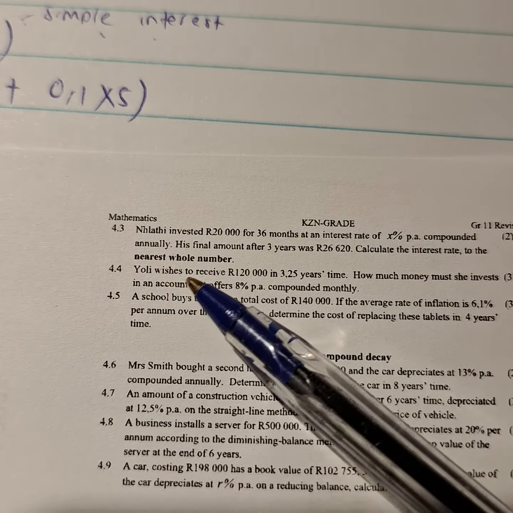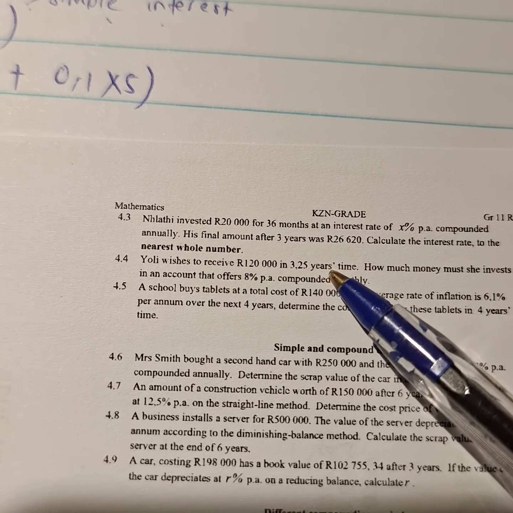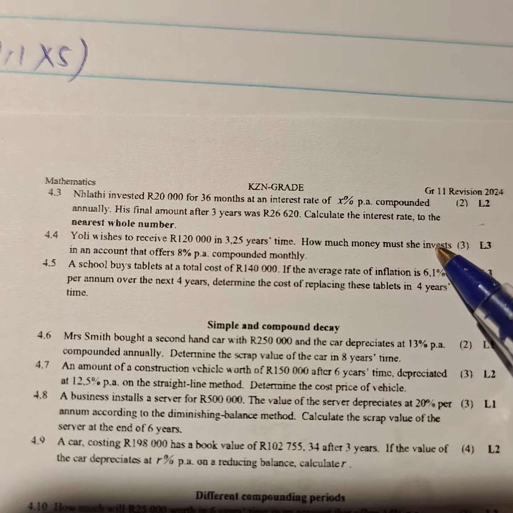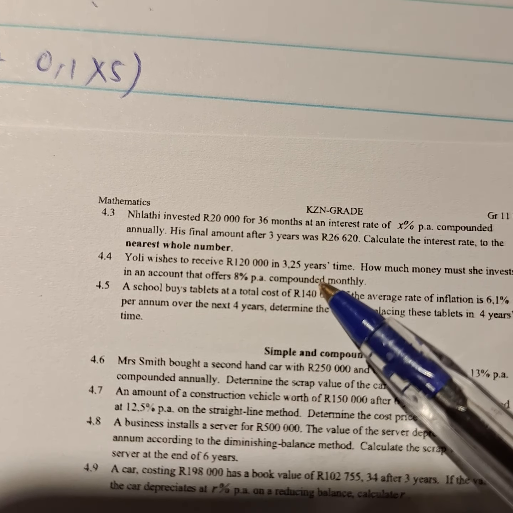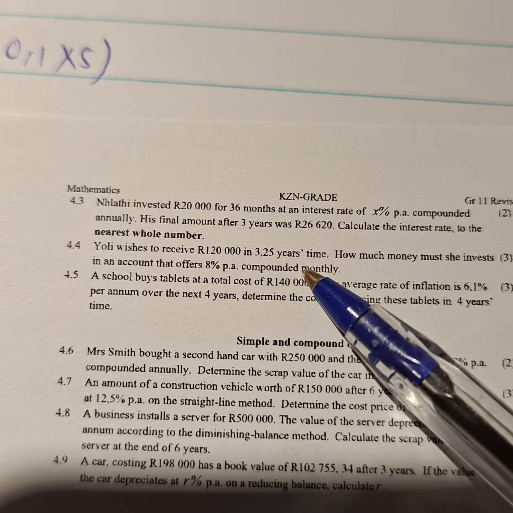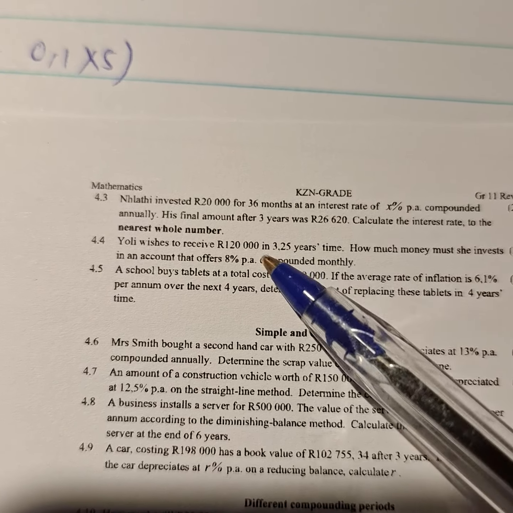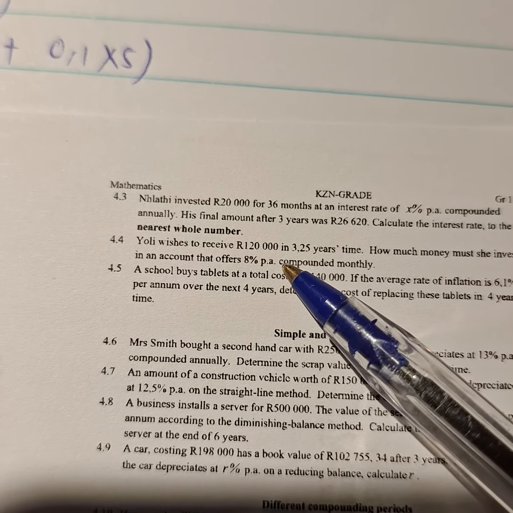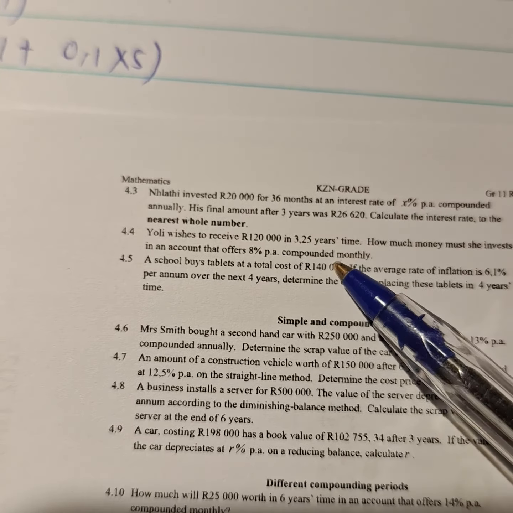The second one, Yoli wishes to receive 120,000 in 3.25 years time. How much money must she invest in an account that offers 8% per annum compounded monthly? This is very important. We are dealing with a compound interest situation, but then we are told that this is compounded monthly. So we have a compounding period.